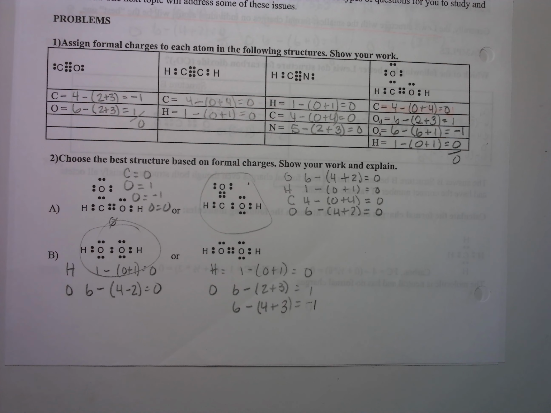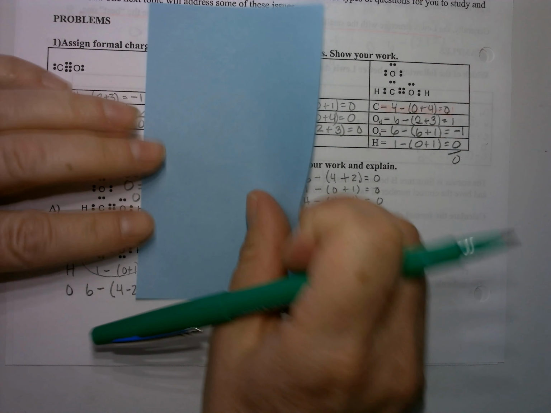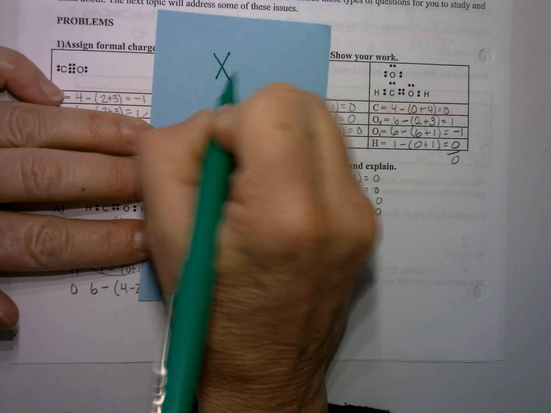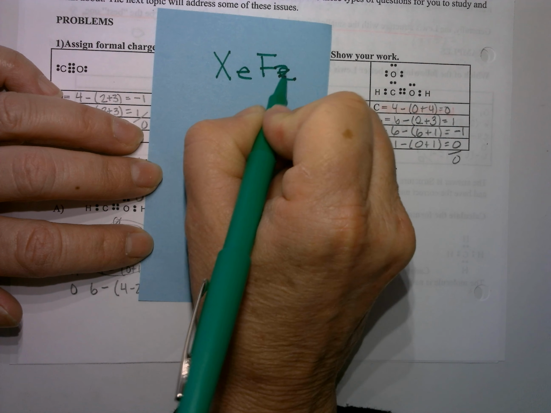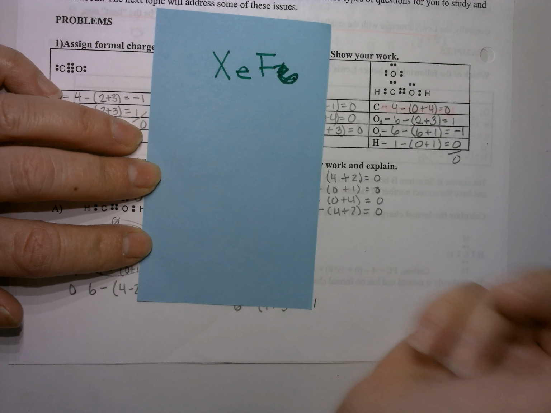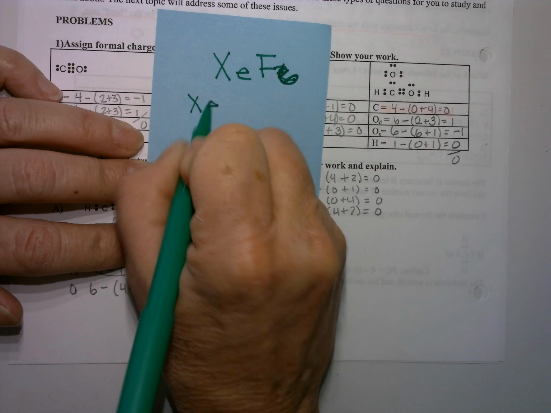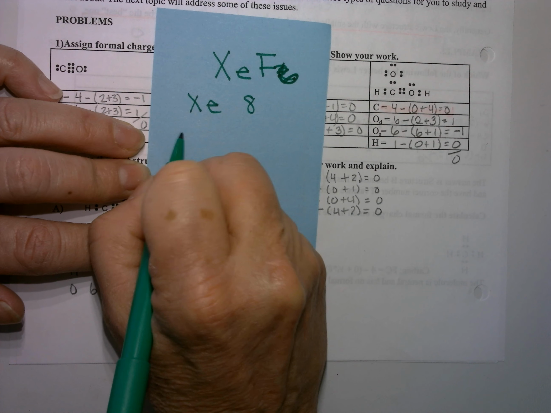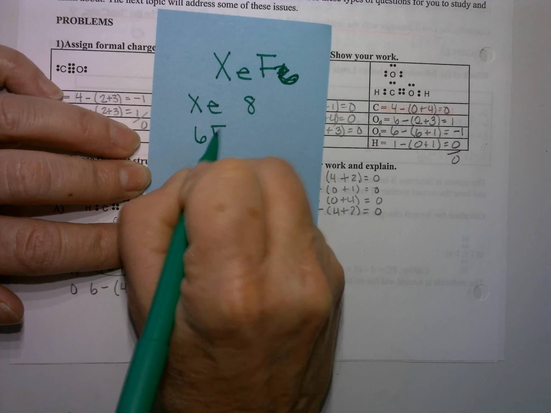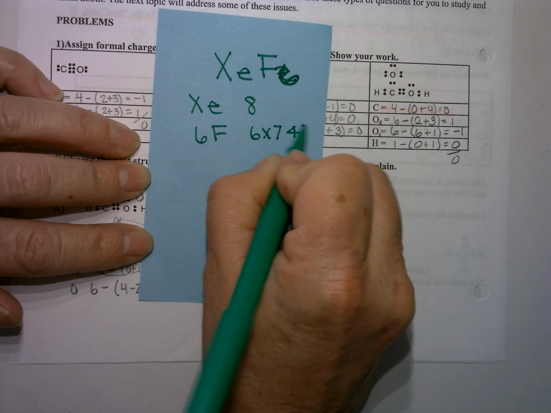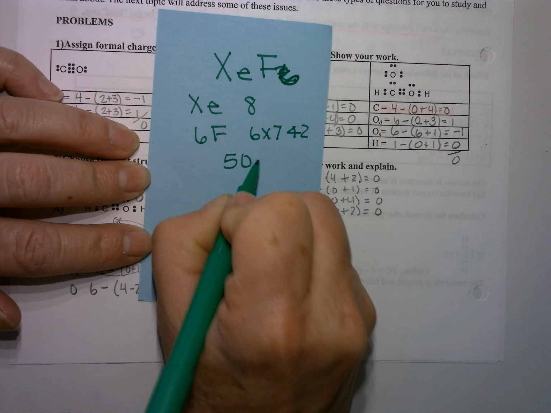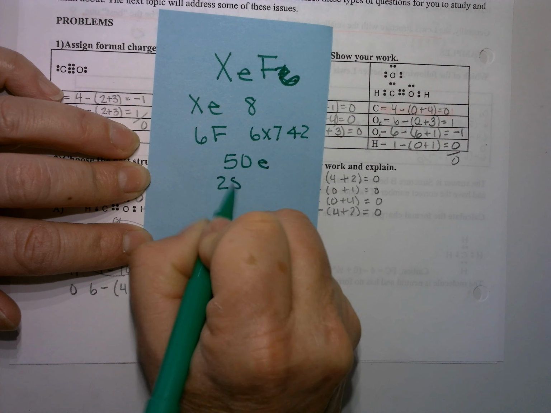Okay, very quickly, we're just going to do an expanded octet so that you have that for your homework. So the example is xenon hexafluoride. So we have xenon, which has 8 electrons, and then 6 fluorines, which is 6 times 7, which is 42 electrons. So that's a total of 50 electrons, which is 25 pairs.